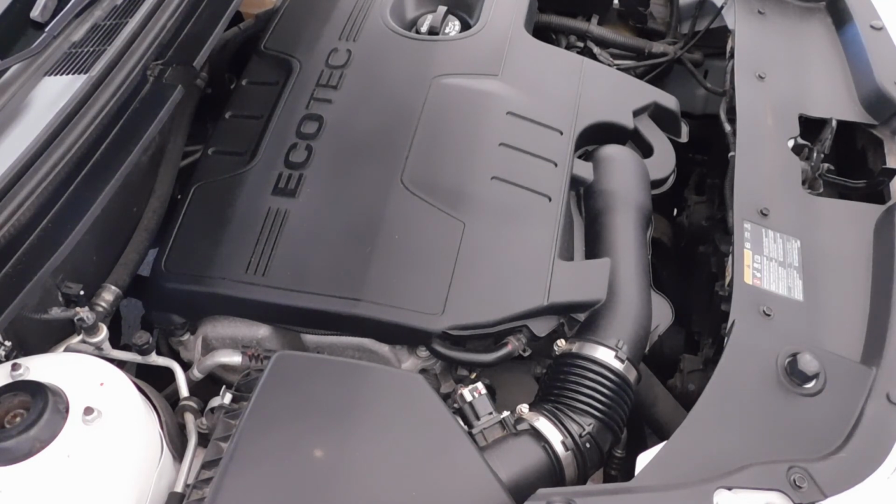So if you don't get a check engine light and your vehicle's overheating, if you don't get that, most of the time you'll see coolant on the ground. But moving on, let's start with the interior.